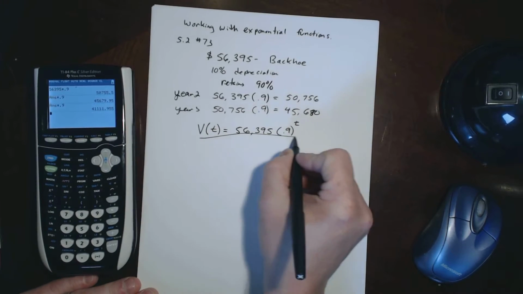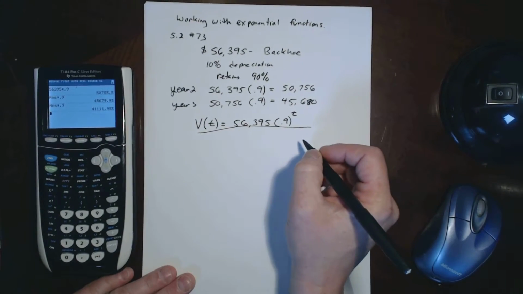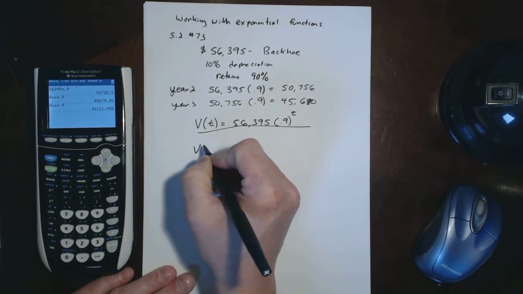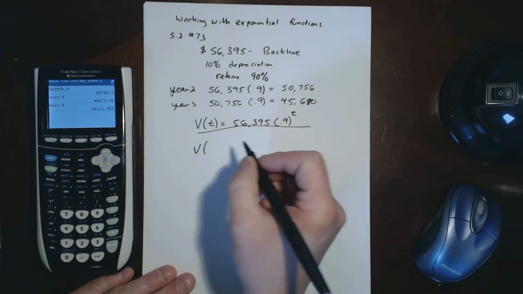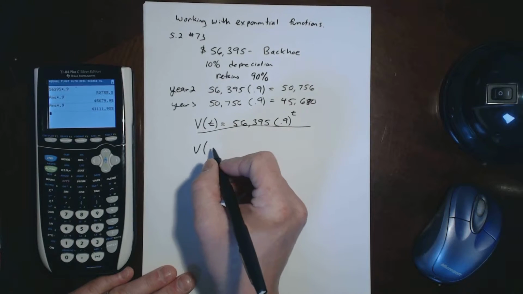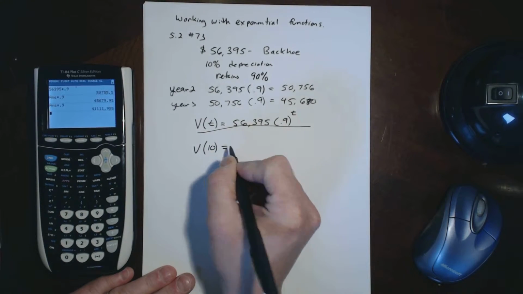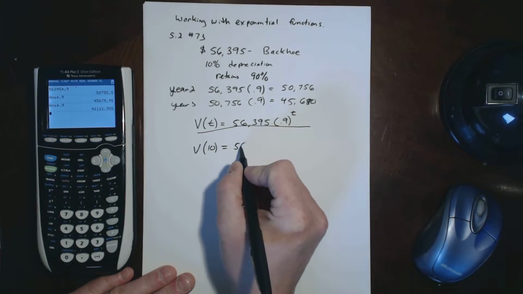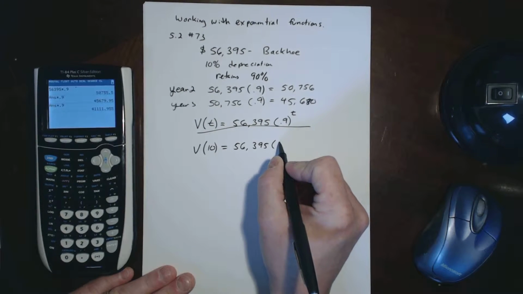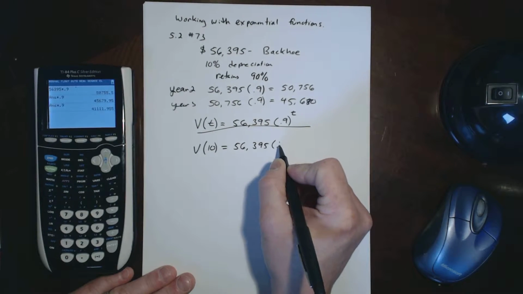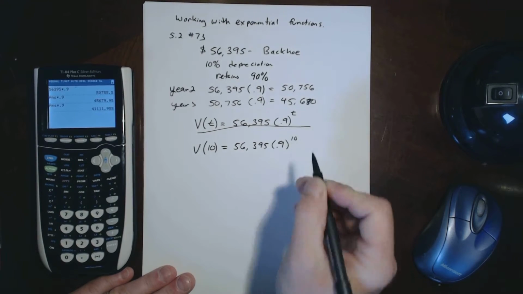And so this is my exponential function. So now I can figure out what its value depreciates to in any given year. So if I say I want to know what it is after 10 years, that's going to be 56,395 times 0.9 to the 10th power.